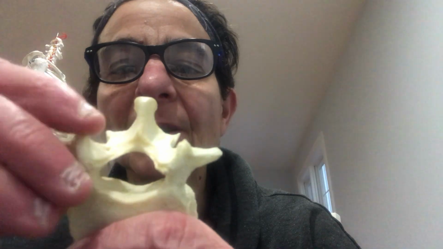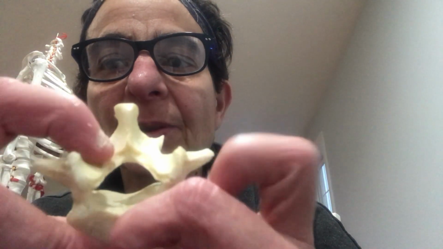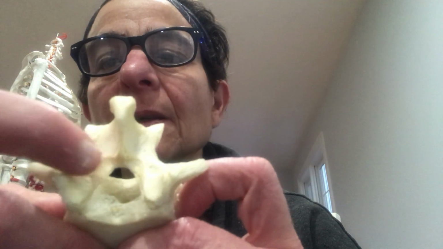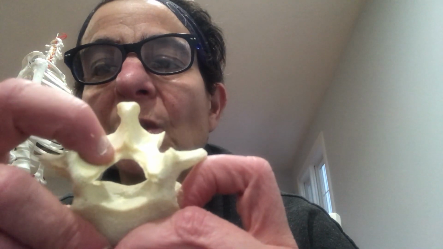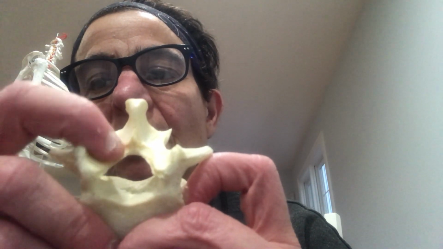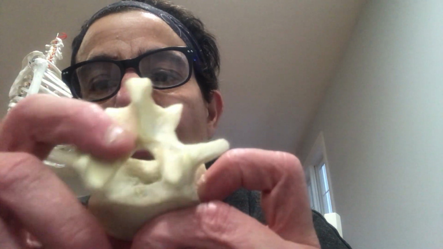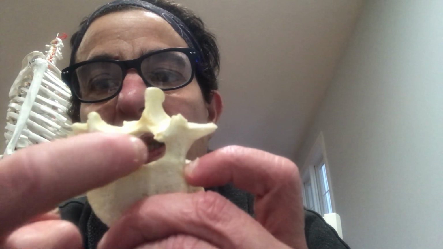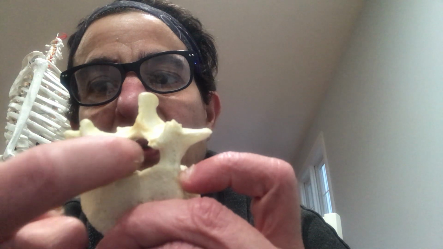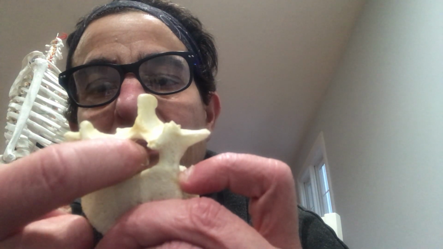When somebody has back surgery, a common procedure is called a laminectomy. So they actually remove, ectomy, surgical removal. It's usually to create a little bit more space in the vertebral foramen.